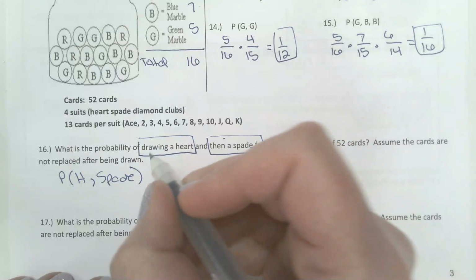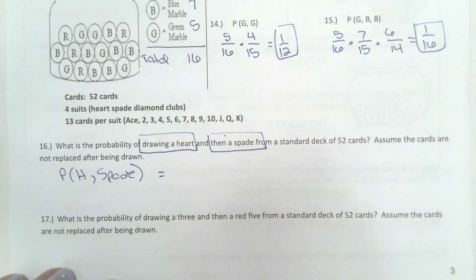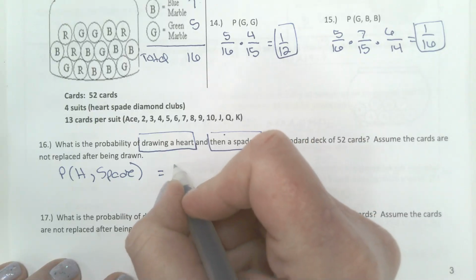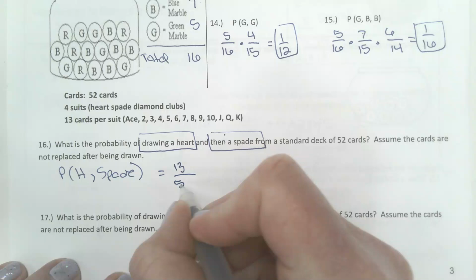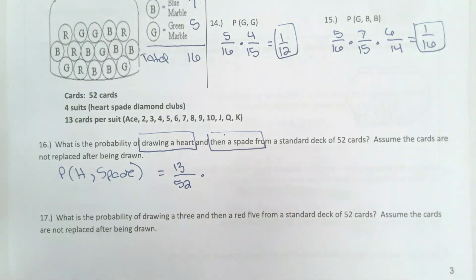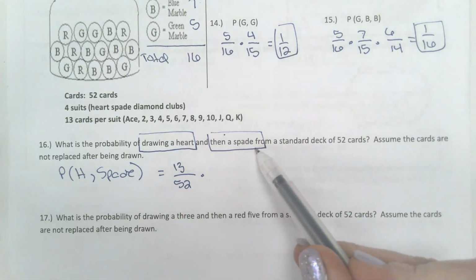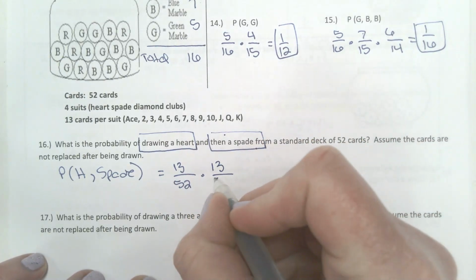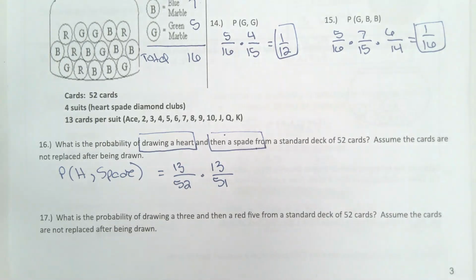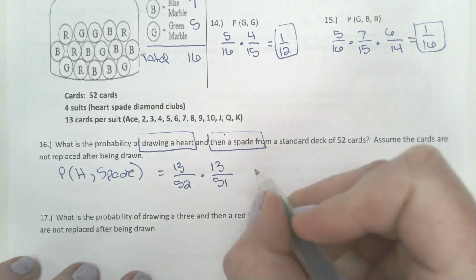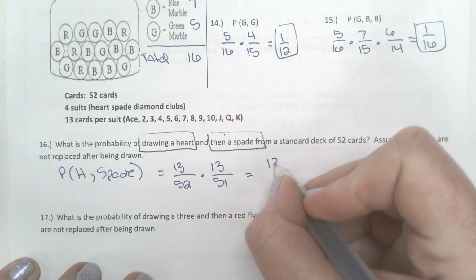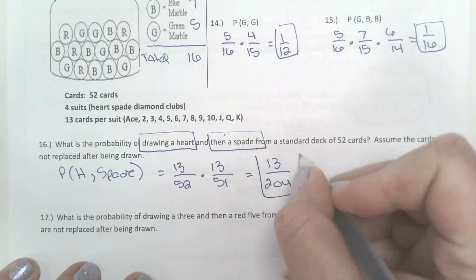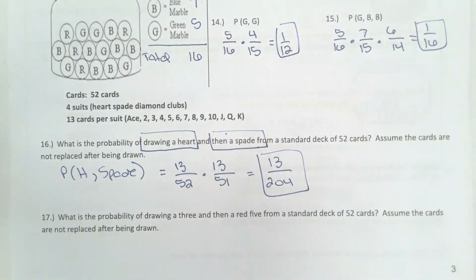All right, so just explain that there are 13 cards of each suit, so there are 13 hearts out of 52. And then you draw spades, so there are 13 spades, and now there are only 51 cards left in the deck. And when I multiplied that, the probability is 13 out of 204 that you draw a heart and then a spade.